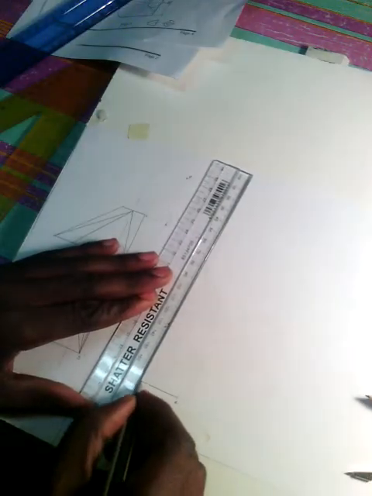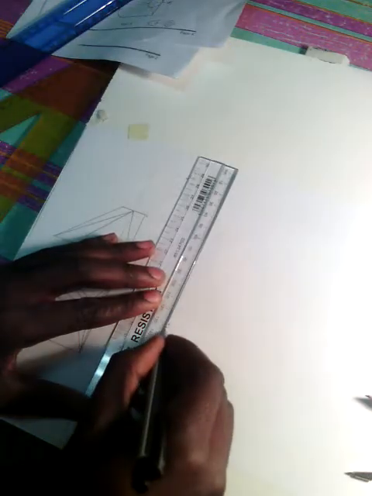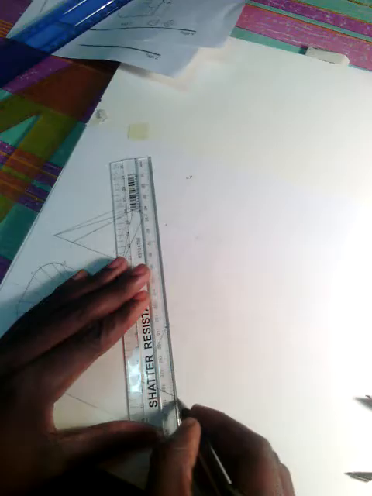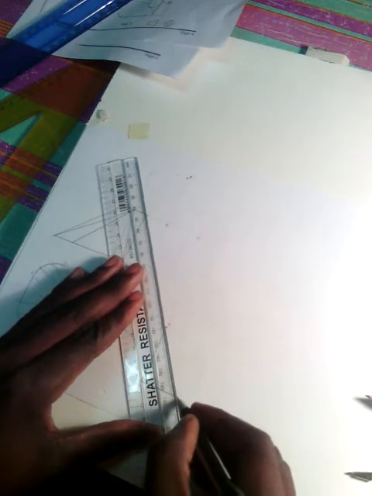Even if you start by drawing the vertical line, it's going to be one and the same thing. So there is my point 6. So now I can join Z and 6, and C and 6. Okay, let's go.